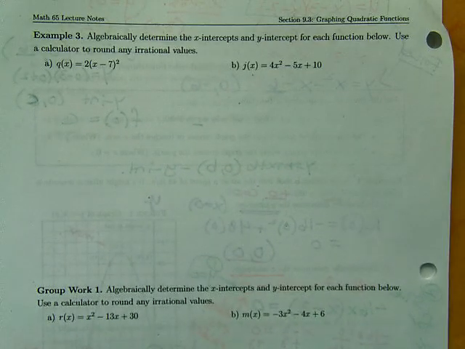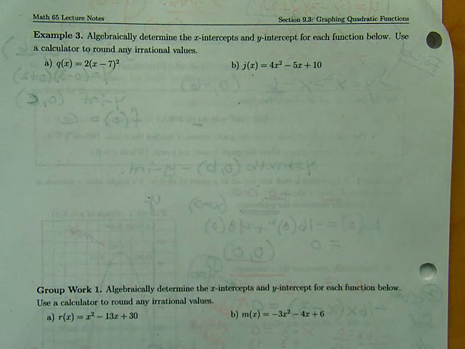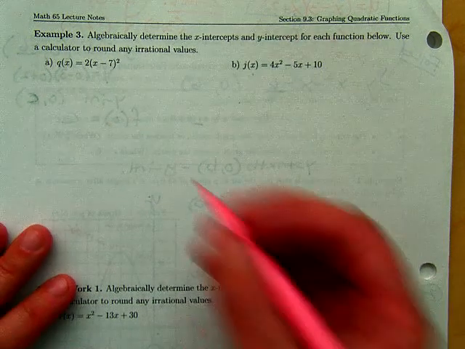All right, next example, example 3. Algebraically determine the x and y intercepts for each function below. Use a calculator to round any irrational values. That's what we did on the last page. I rounded the irrational values.